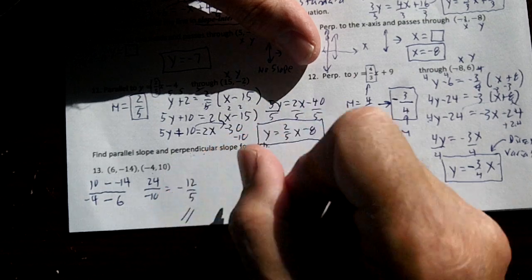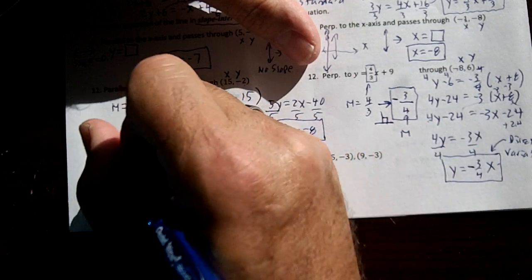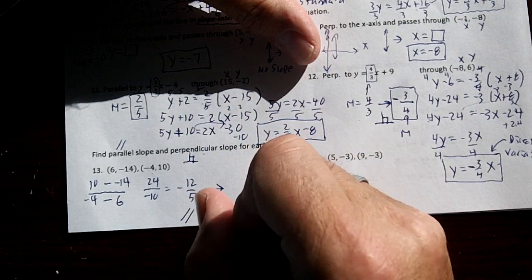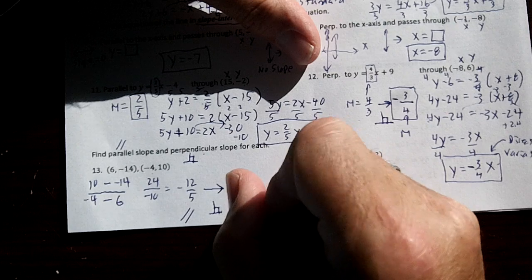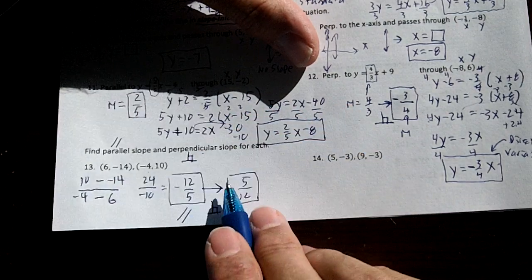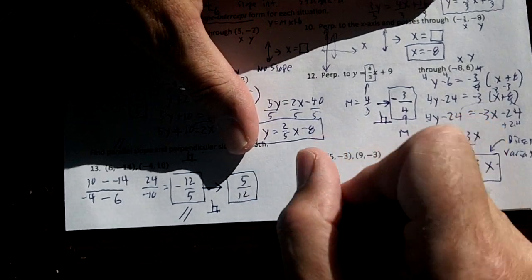That's the parallel slope. Remember, this is the same for parallel. This is the flip for perpendicular. And then to make it perpendicular, we're going to flip and change the sign. So this right here is our two slopes. This is the parallel slope. That's the perpendicular slope. And let's do this one.